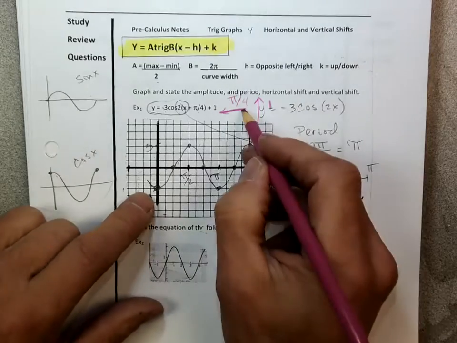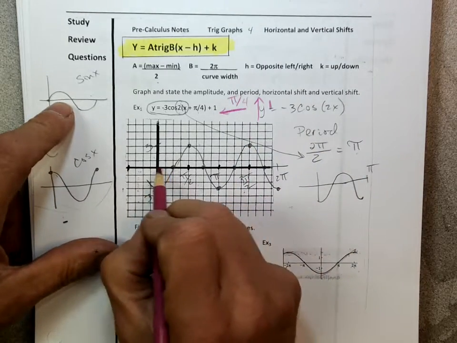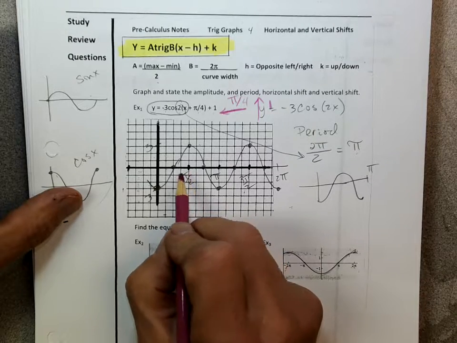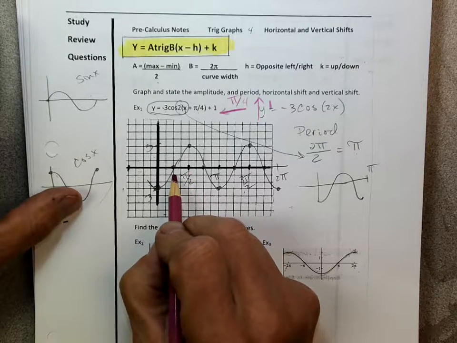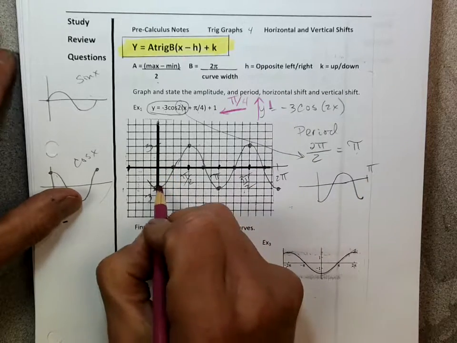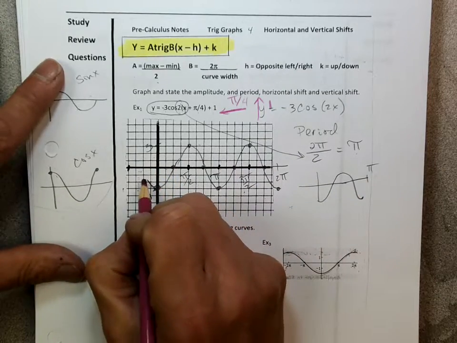Okay, so let's go back pi forth. Pi forth happens to be 2 squares in my graph, because if that's pi halves, then that's pi forth. So pi forth is really moving it 2 squares back and then 1 square up. So every point's going to go back pi forth, up 1.